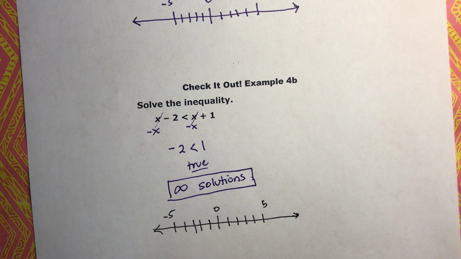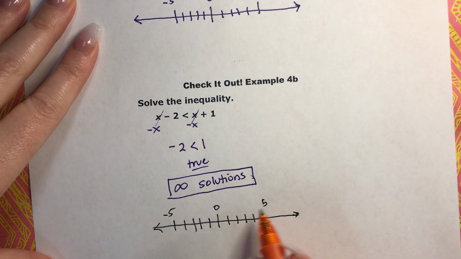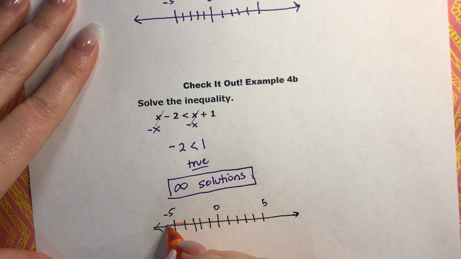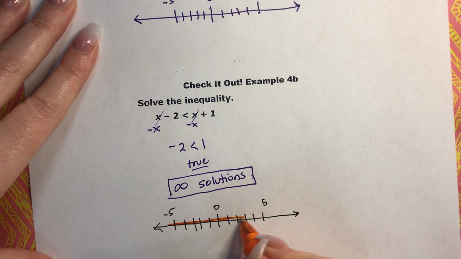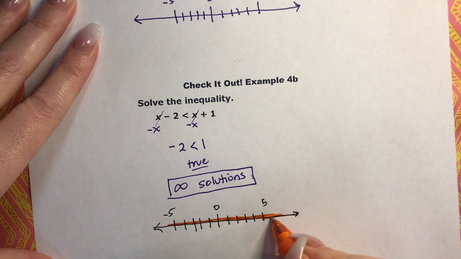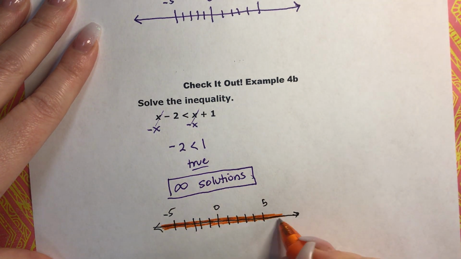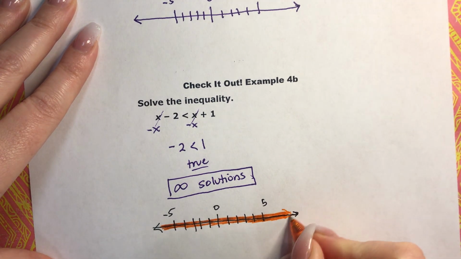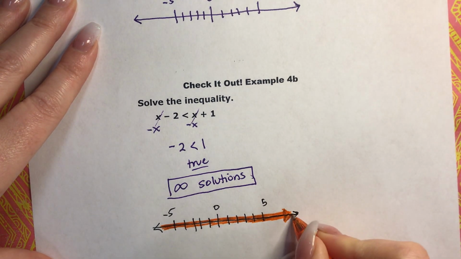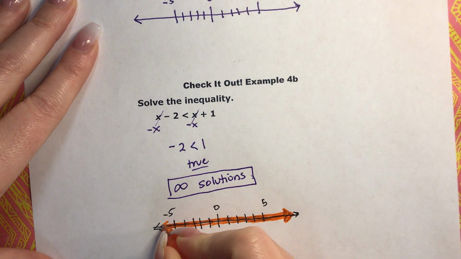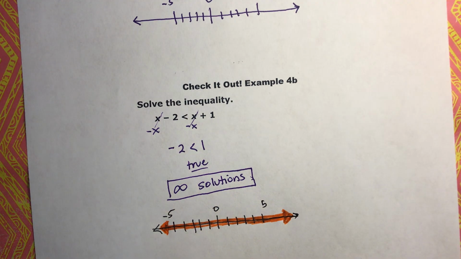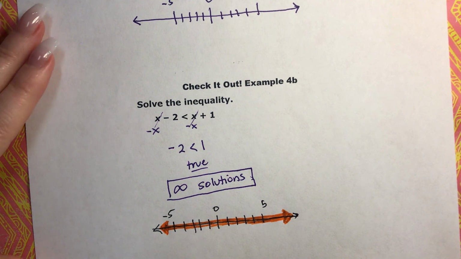And infinite solutions, I'll use a color like this, would just mean that it would be everything. So you just have a line that goes on and on forever in both directions. And that is how you graph infinite solutions.